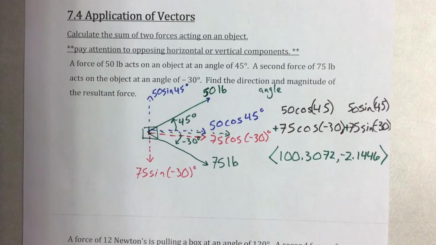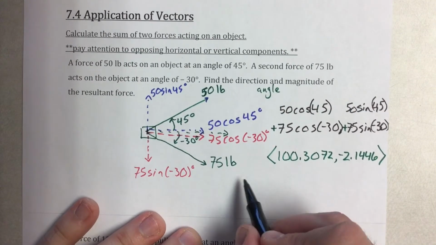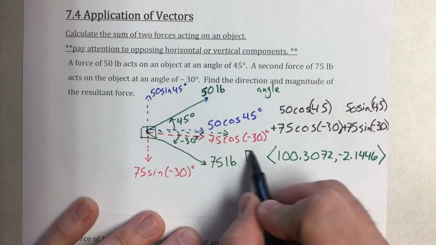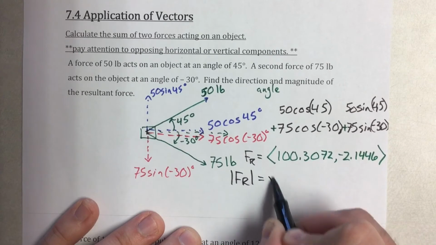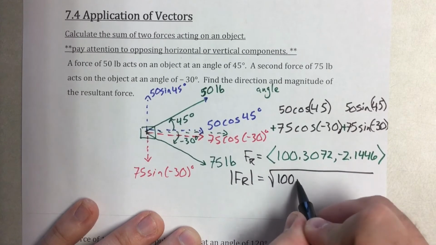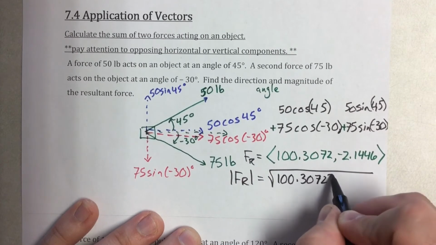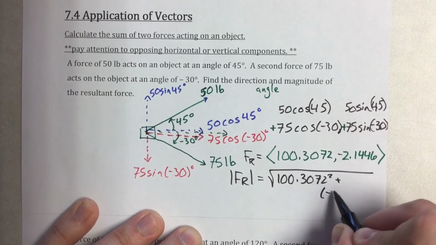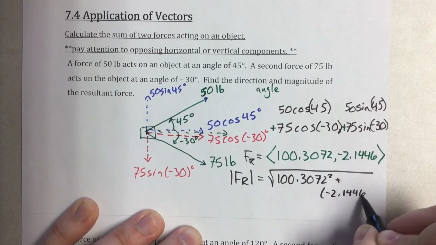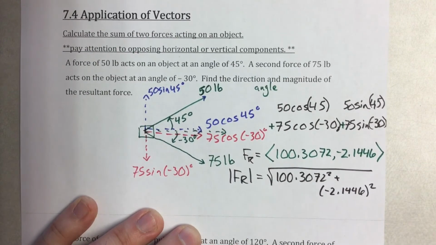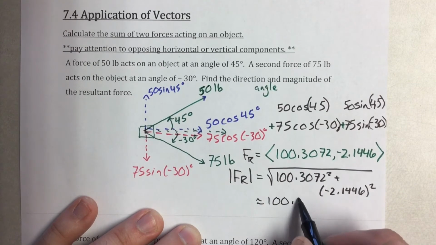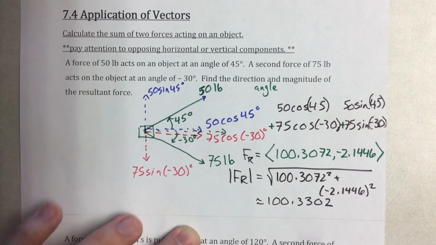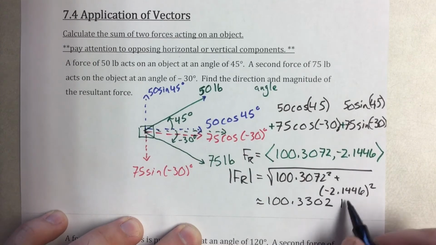So the magnitude we can do rather easily, just with decimals. We have our resultant force, and the magnitude of it is the square root of the two components squared. Okay, and the calculation with that, we get a magnitude of approximately 100.3302, and that would be pounds of force.